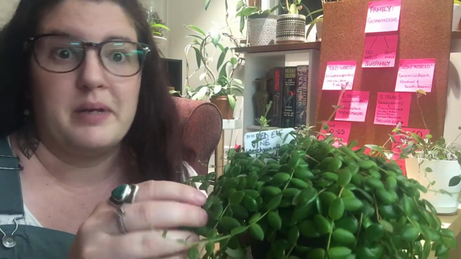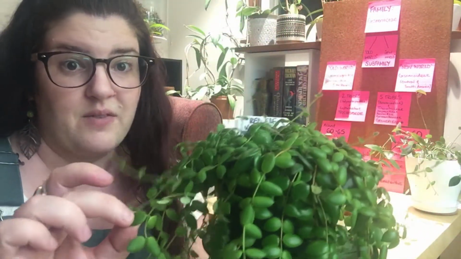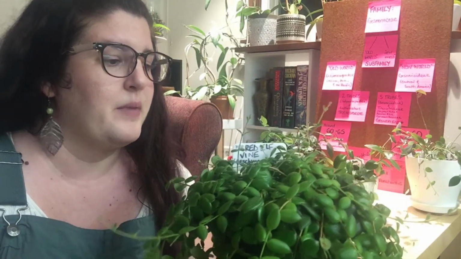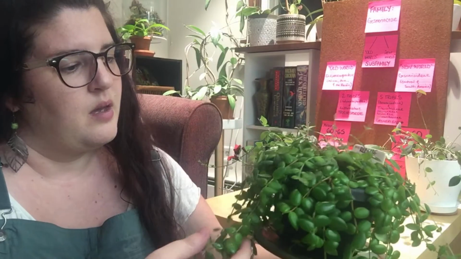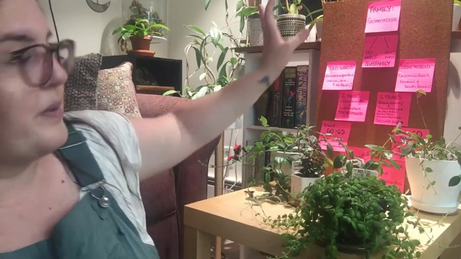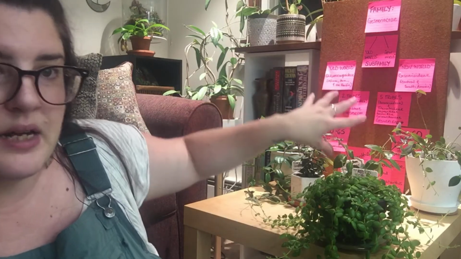It looks a lot like a Dischidia, in my opinion anyway, just the growth habit. It has these really cool drapey, very succulent leaves on this one. Just kind of drapes all over the place. Just a really healthy plant. Basically right under this grow light, this is pretty much their setup right here.